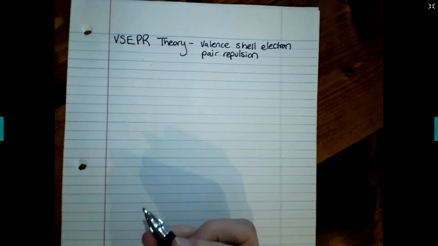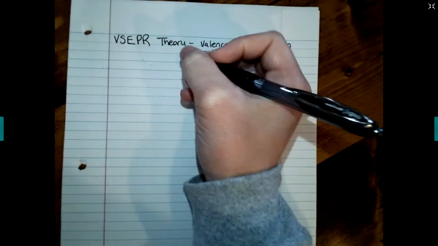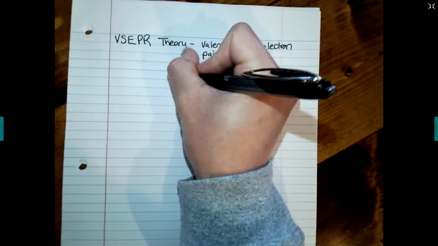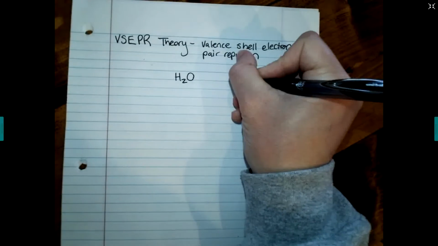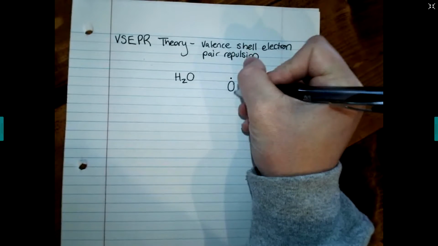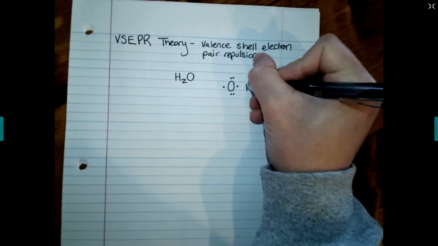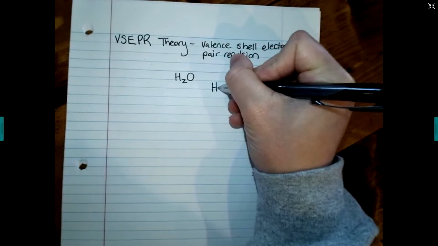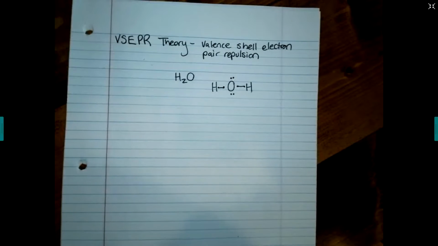So what this means is when you have a molecule, those atoms are going to want to get as far away from each other as possible. For example, if you have a molecule of water, H2O, when you draw your Lewis structures, I've been pretty lenient about where you put your lone pairs. So you might have done something like this. And then when you draw your hydrogens, you might have them out to the side like this.